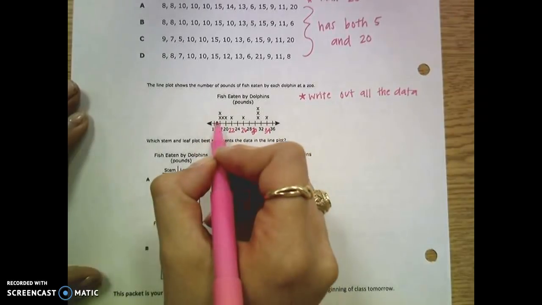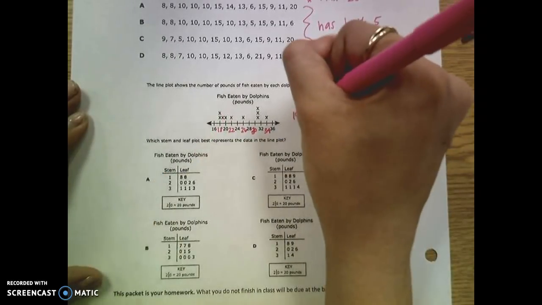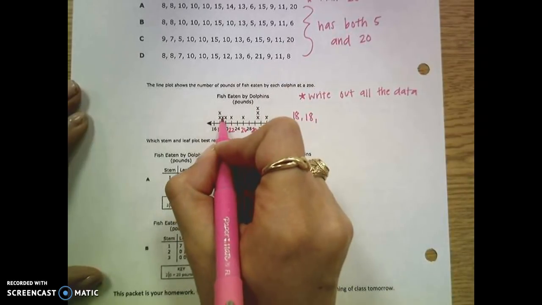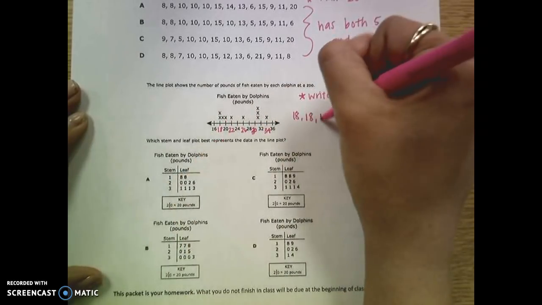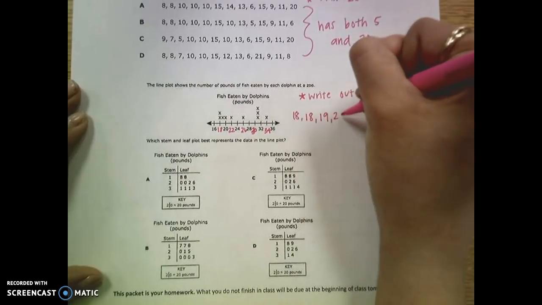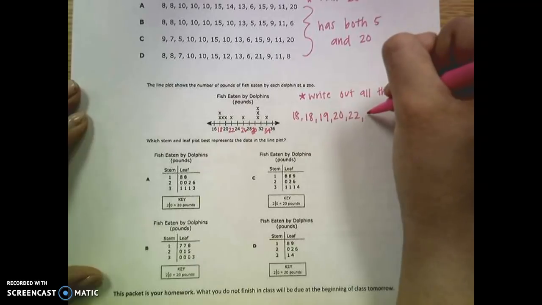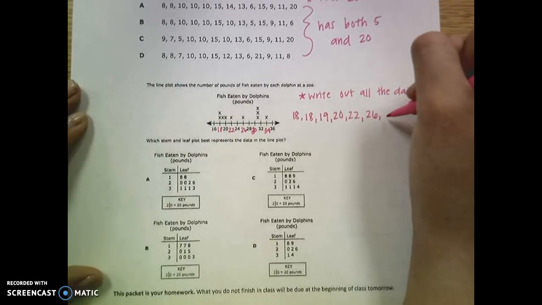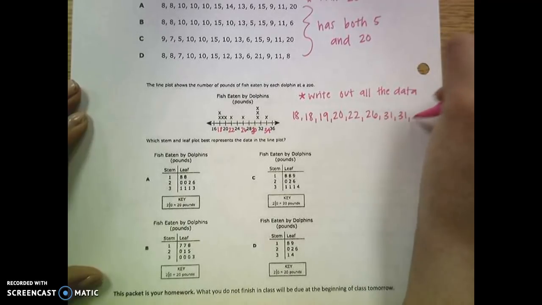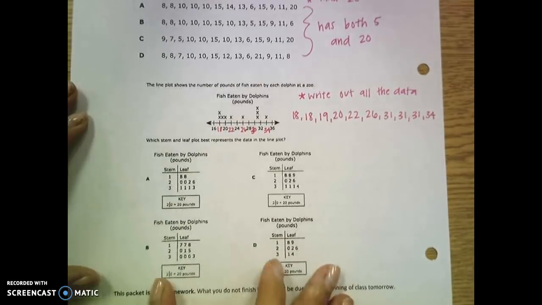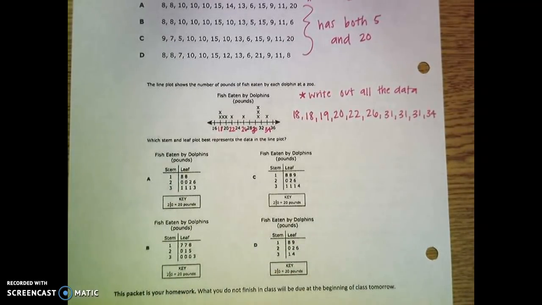So from here, I had 2 above 18, so 18, 18. I had 1 right in between 18 and 20, so I'm going to say there was a 19, 20, 22, 26, 3 31s, and a 34. I'm going to say that was my whole data set.